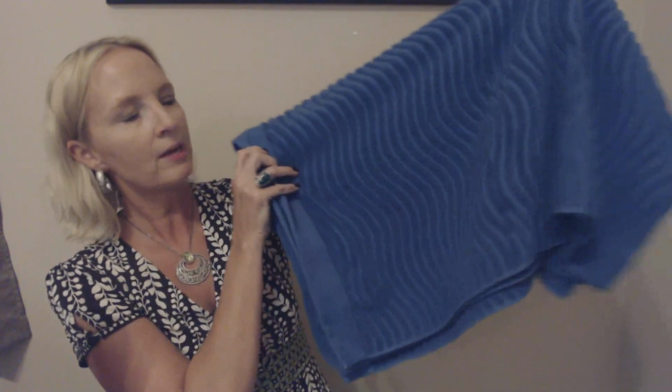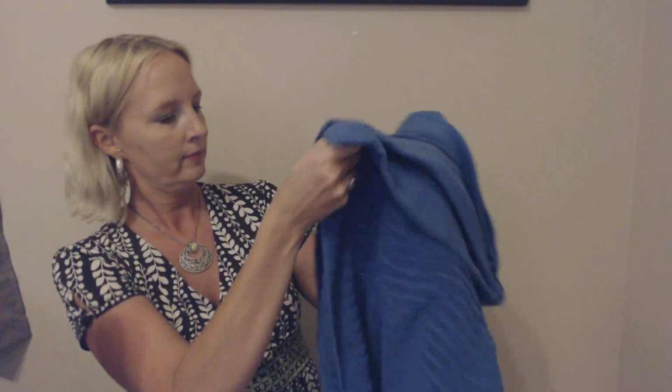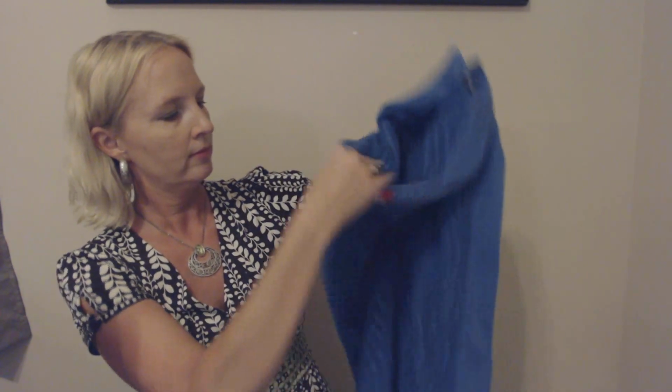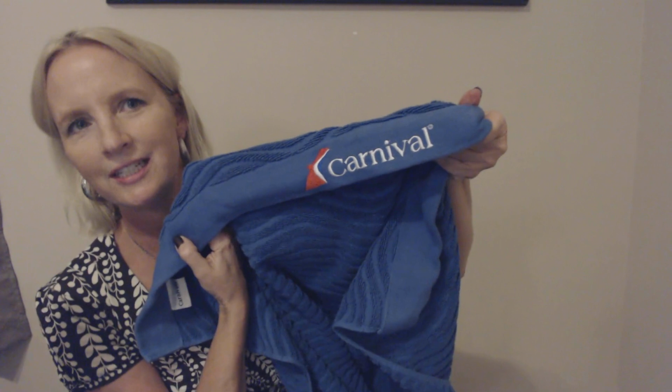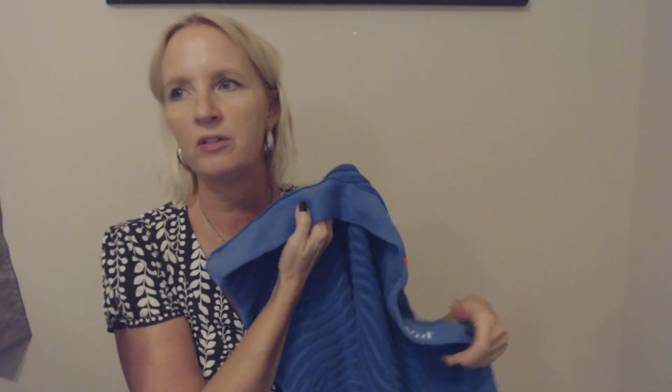Now, this is another example of a beach towel. This one is just plain blue. It has Carnival on it because I got it on my cruise.